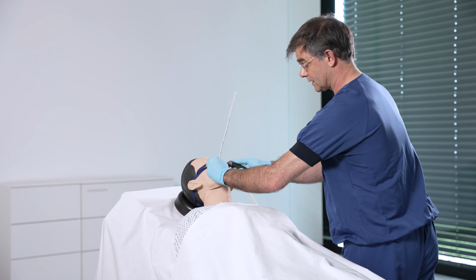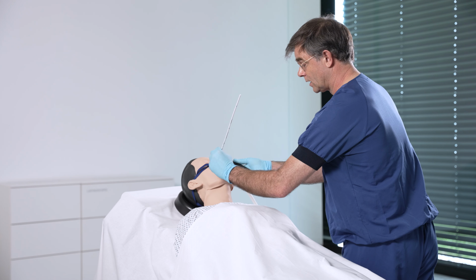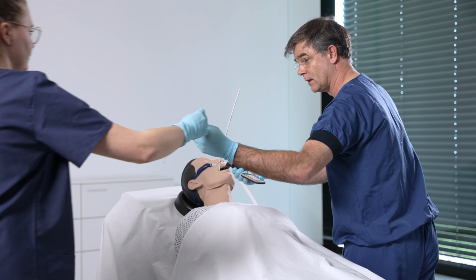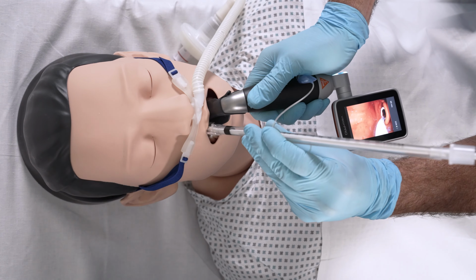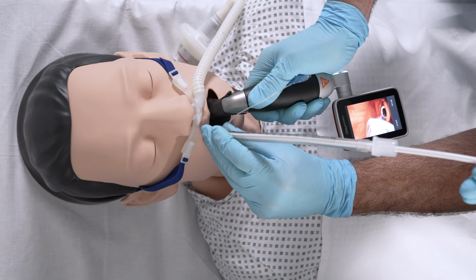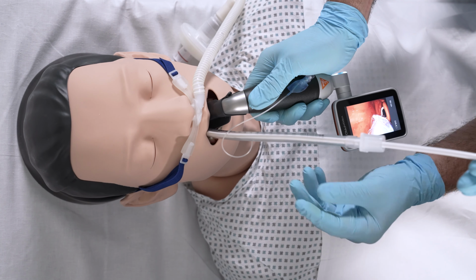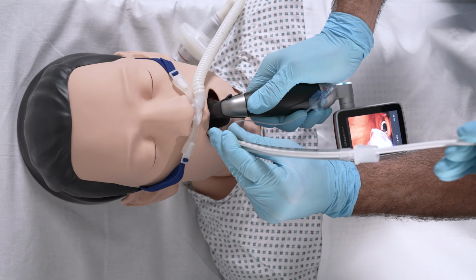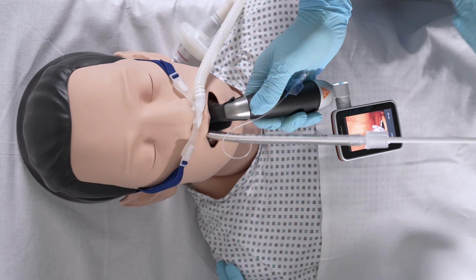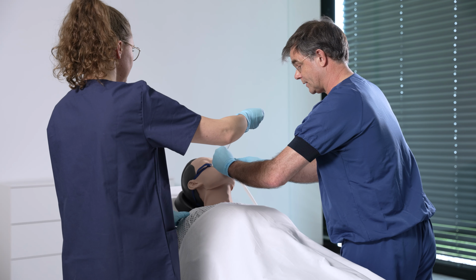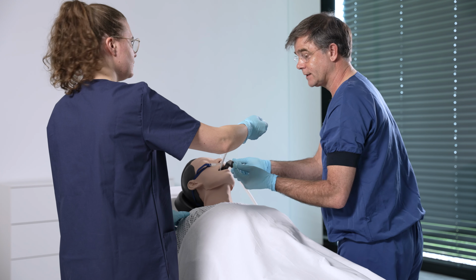And when we confirm that the bougie is in the trachea, we just need a tube. And then you can help me push it around the bougie. Yeah, there we go. If you hold the bougie, we can carefully intubate the patient. And this is maybe the moment you give a little bit of propofol to make the patient comfortable, and the patient can be intubated awake. This is the idea. Thank you very much.